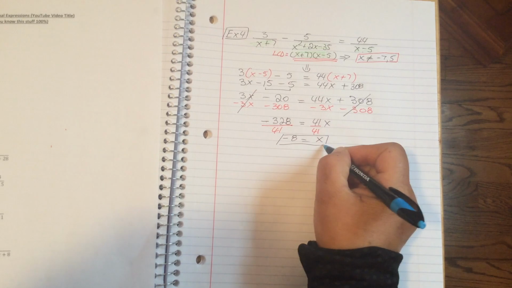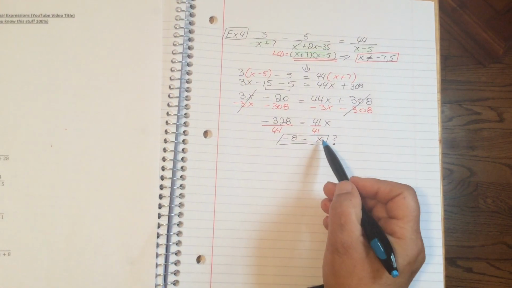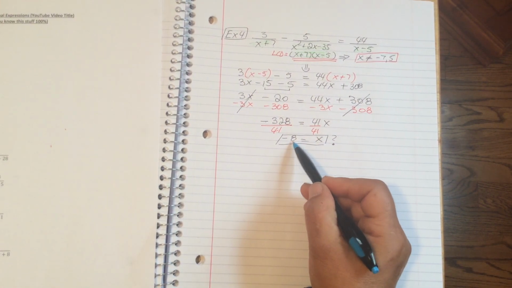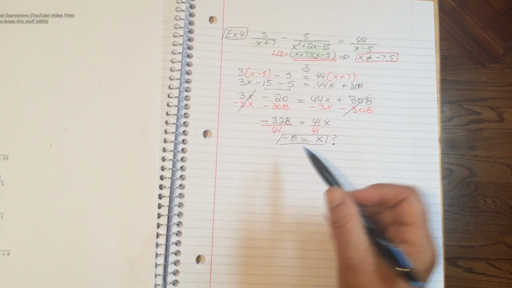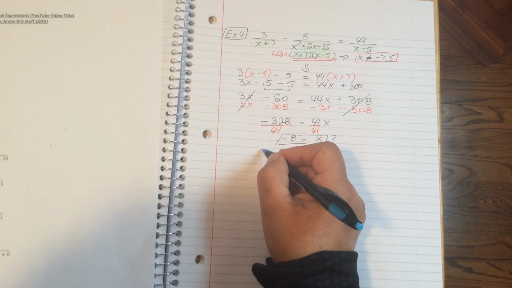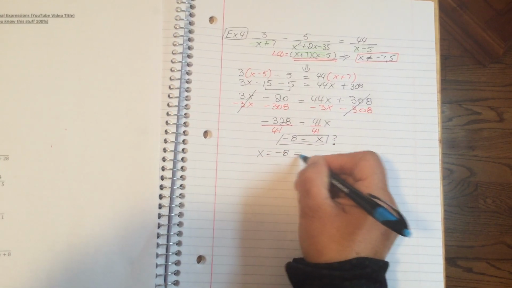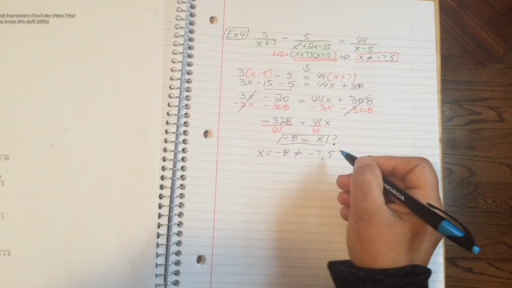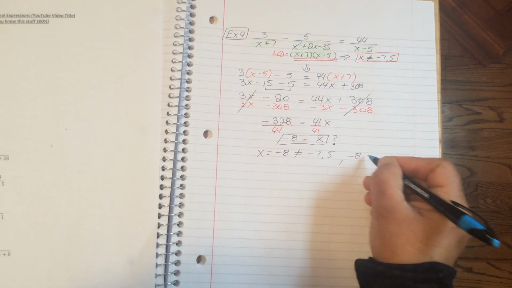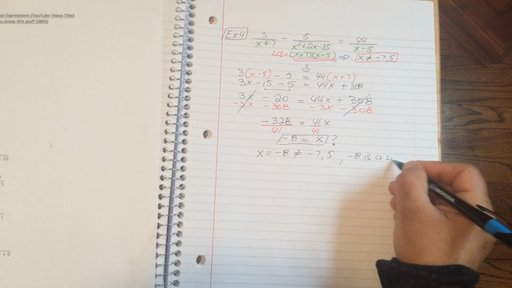So the question now is, is this value allowed? Yes. Since x is negative 8, different from negative 7 and 5, negative 8 is a solution.